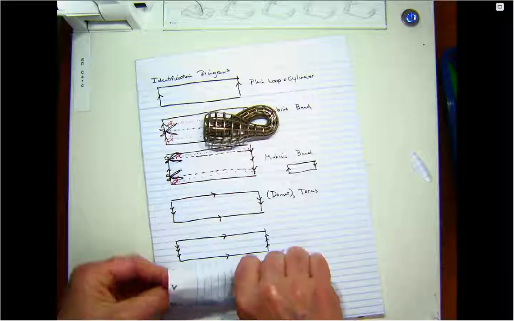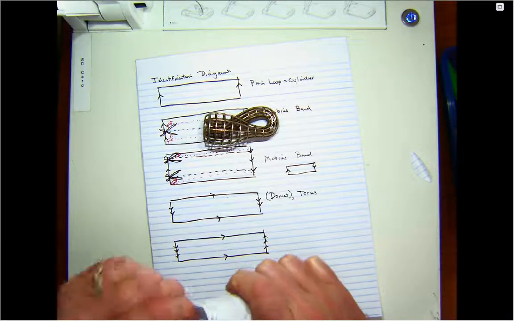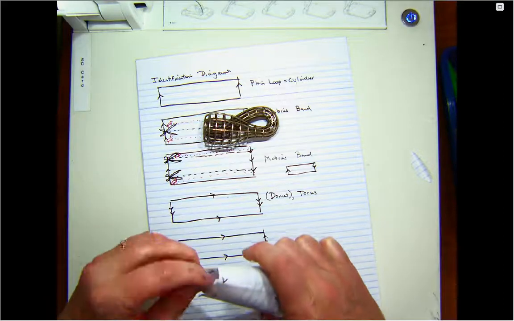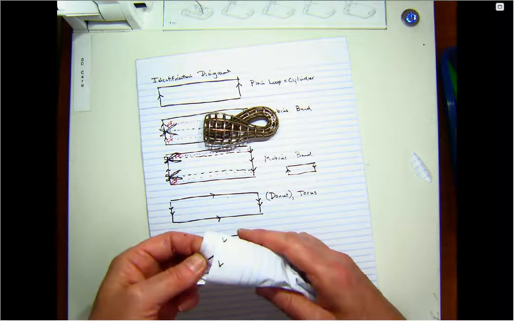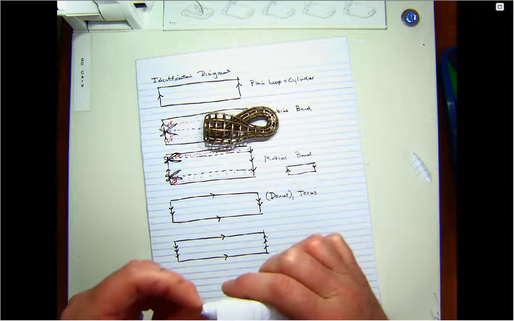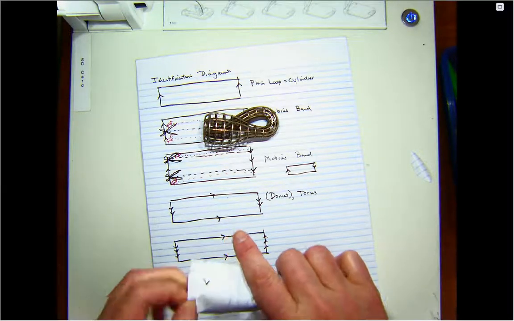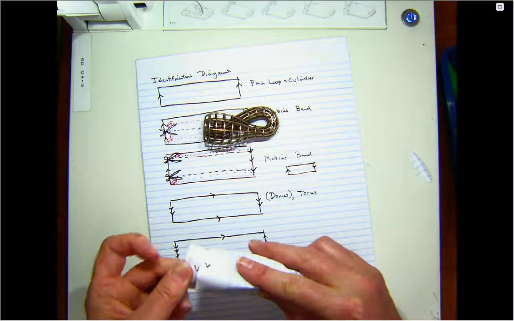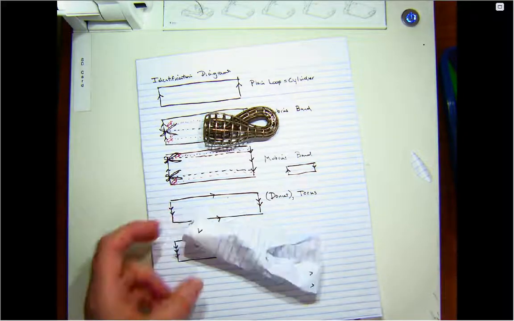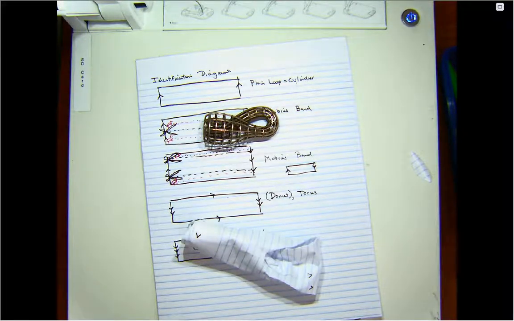And when you line up the 2 ends, at the end of the tube there, you'll see your arrows. That was the bottom instead of the top. You'll see your arrows have the same orientation. So that's kind of a tricky one.